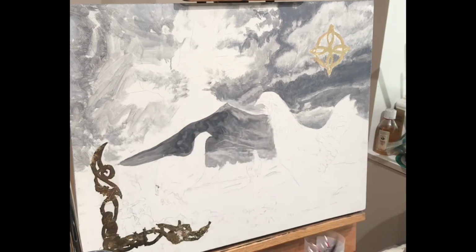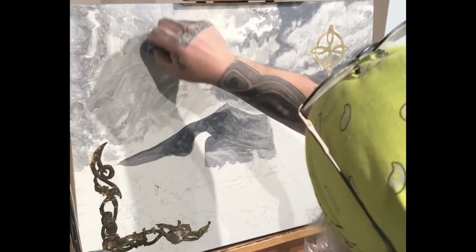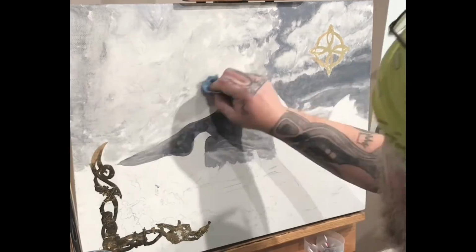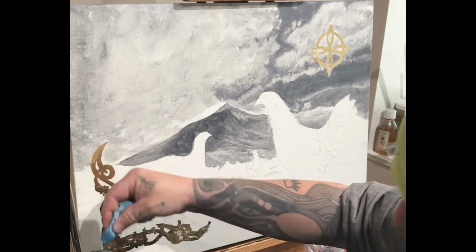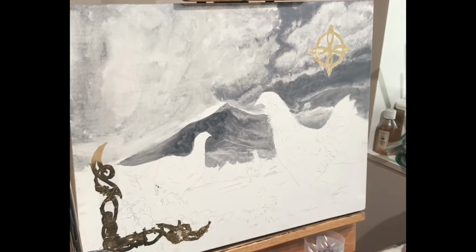I also, when I layer in black and gray like this, I sometimes find it acceptable to knock down the color like that. And that's just taking a rag and dampening down edges, softening things, lightening things a little bit, and just to see what I think about it. And then I'll go back in and I'll tweak it a little more.